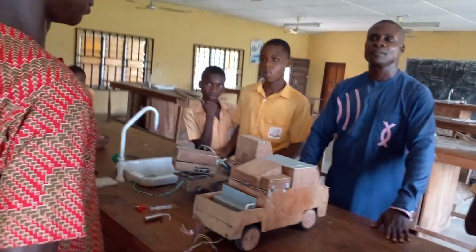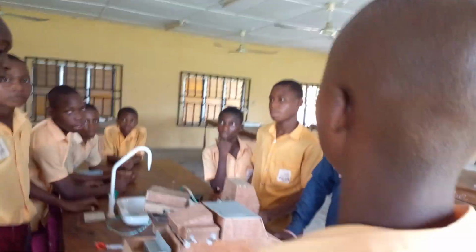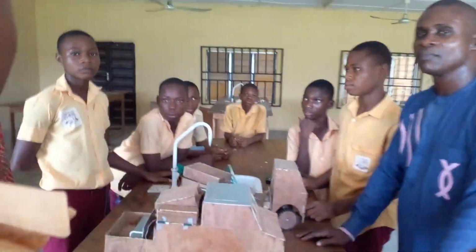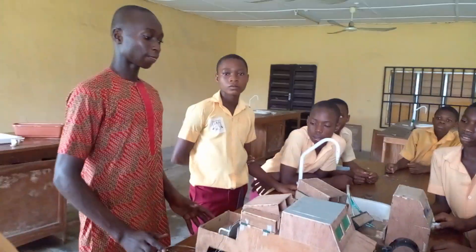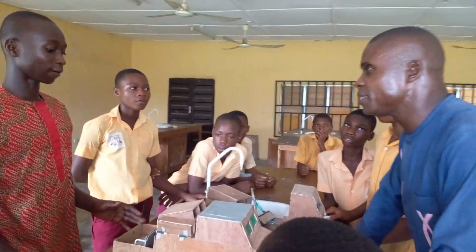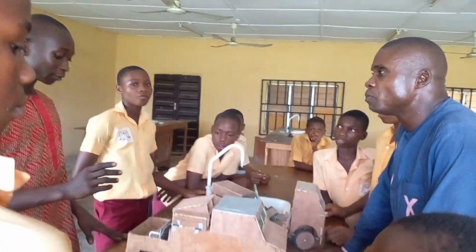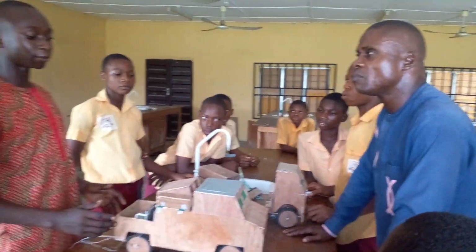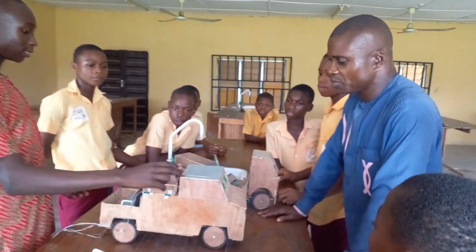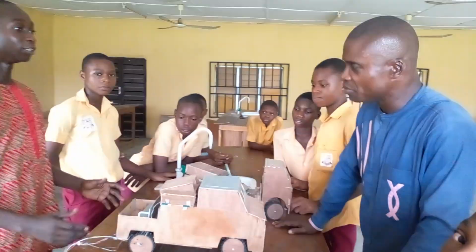Good afternoon, students. My name is Victor Ubo, and right before me is a rocket launcher. And this is a renovation of the old one. This one has speed and it's made of local materials like wood, PVCs, fan belt, and gear system.